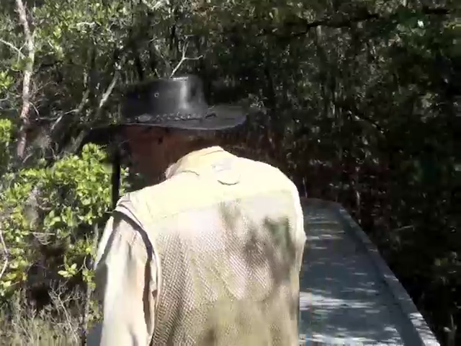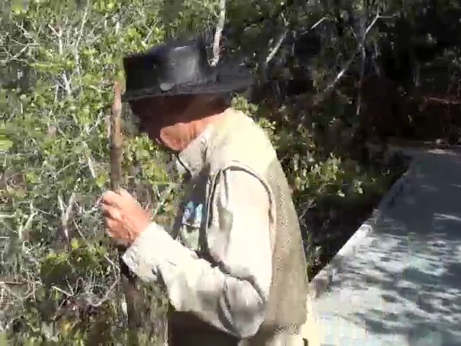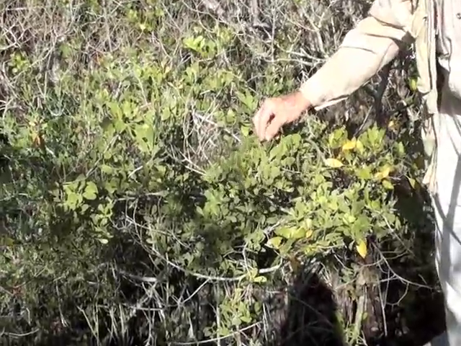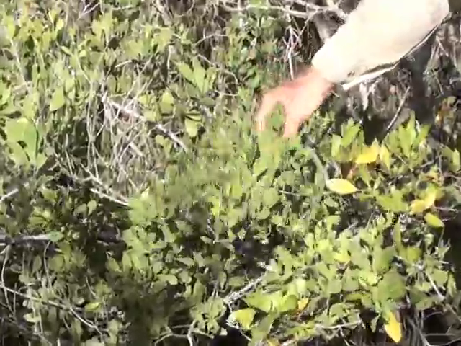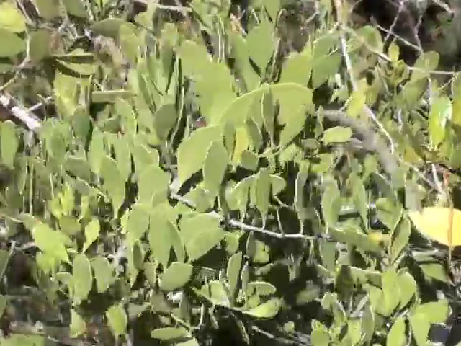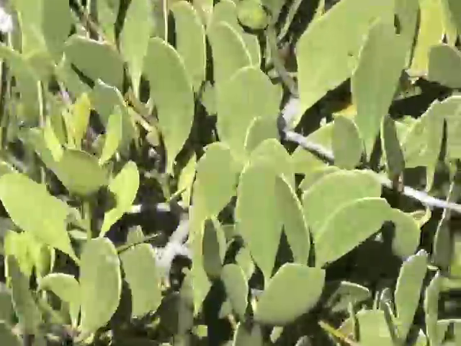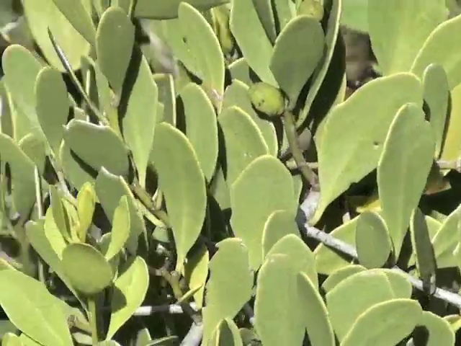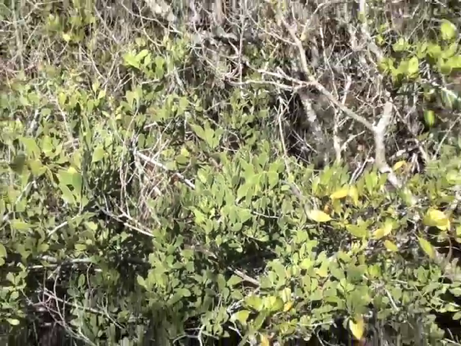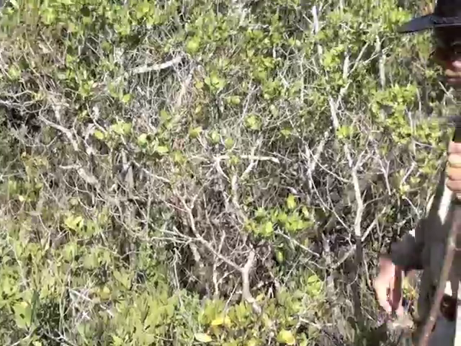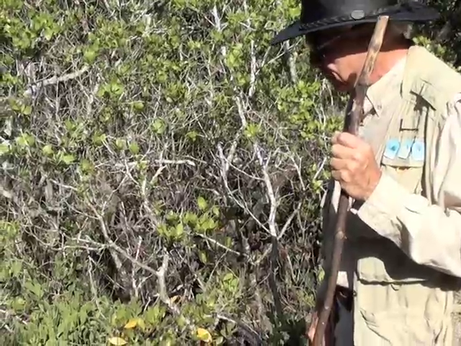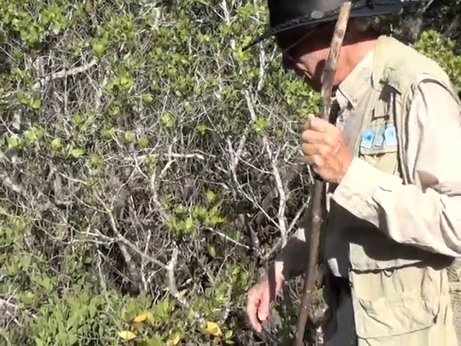Here we have another plant right here. This is also a succulent. You can tell from the fleshy leaves here. This is Heliotropium, or Florida maytin. It is threatened. We have quite a few specimens of this here in the preserve, but we don't know anywhere else in Lee County where this particular plant lives. So we're quite happy to have it.